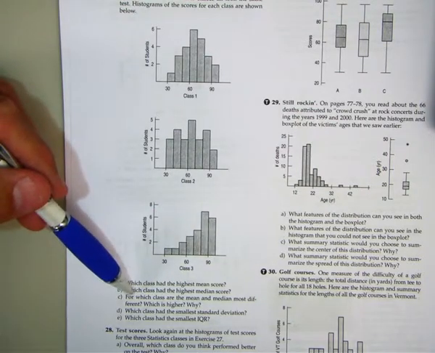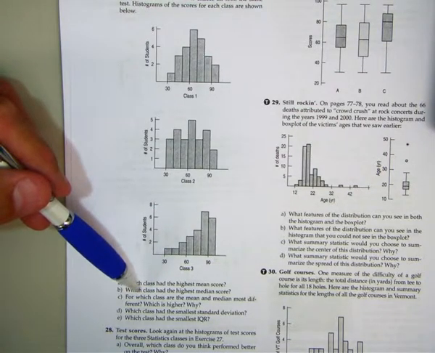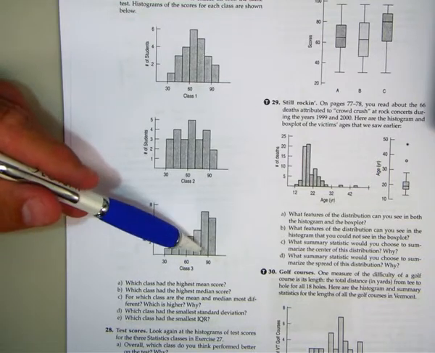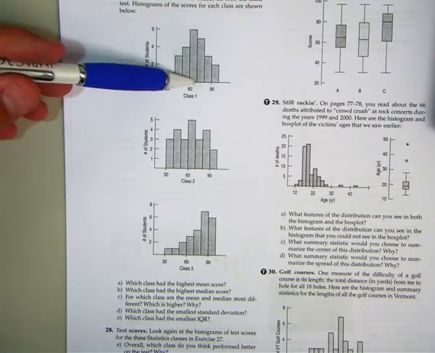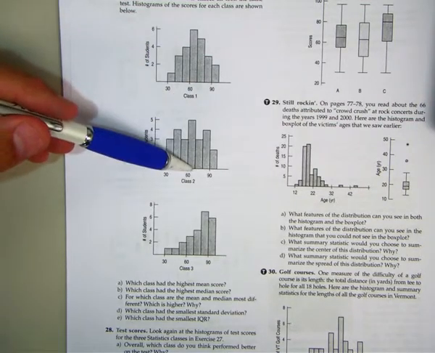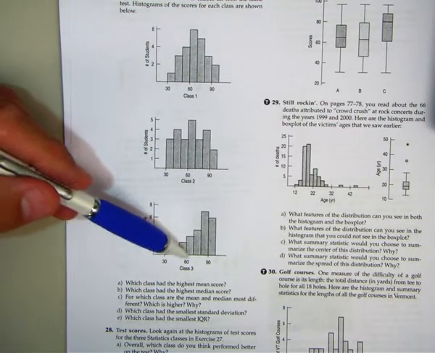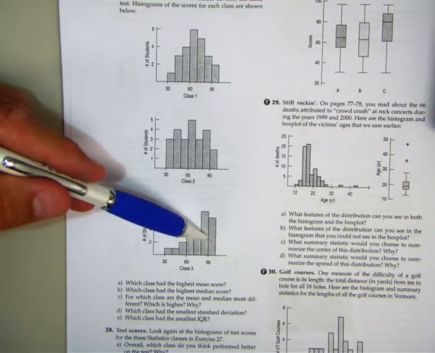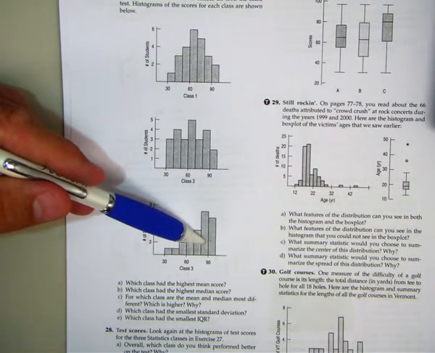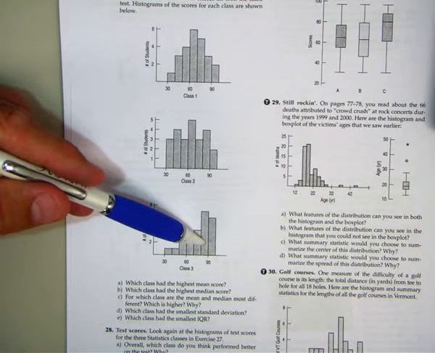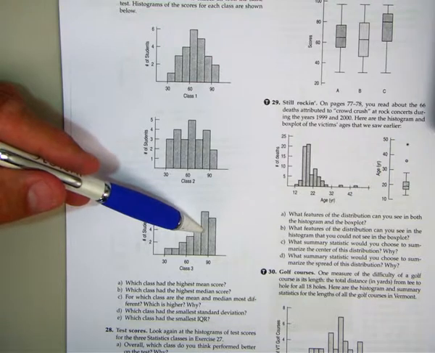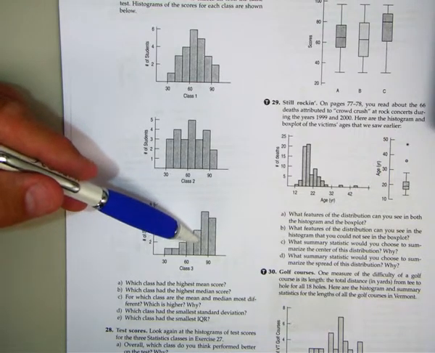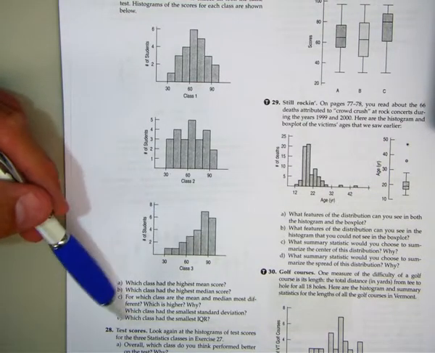Question B, for which class had the highest median score? That's definitely going to be class 3, because the mean here in class 1 would be in the 60s, class 2 would be in the 60s, and in class 3 the median would definitely be over here more. So probably more so in the 80s, because it would take half this distribution. So class 3 would have the highest median.